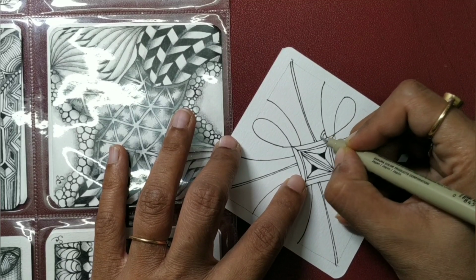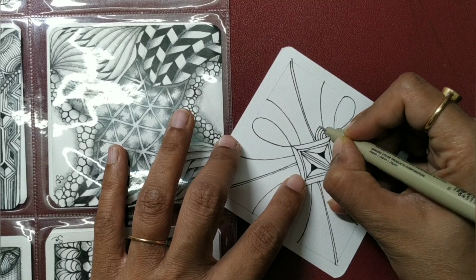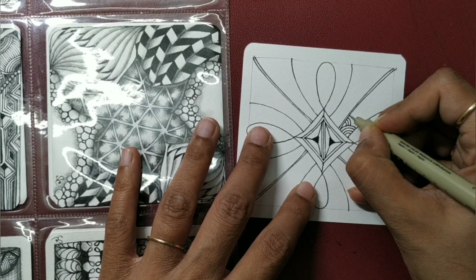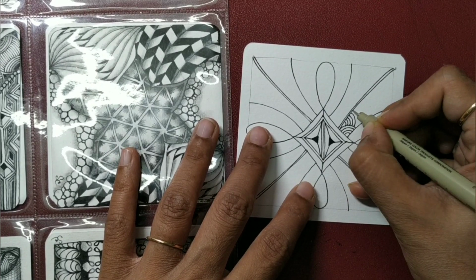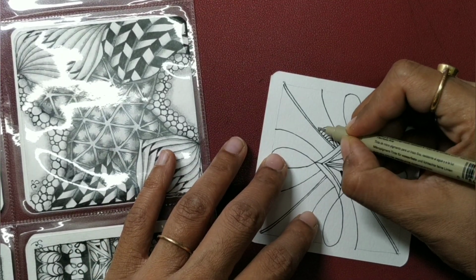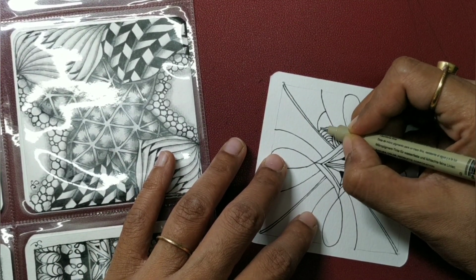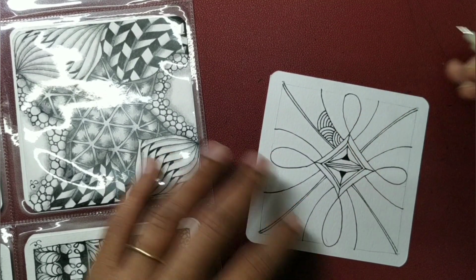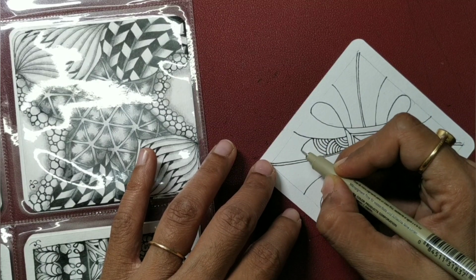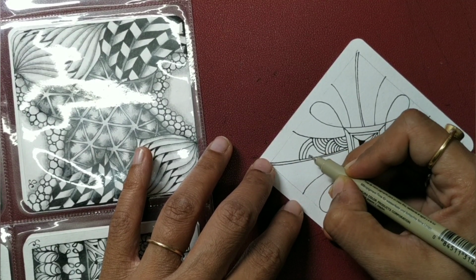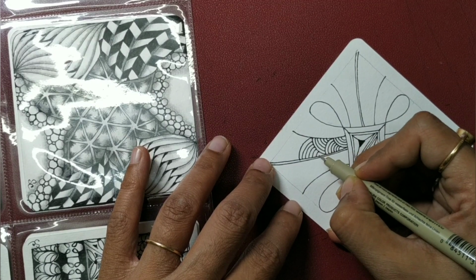I'm going to start from one side, rotate, then go to the other, start from one end to the other. The lines are almost 90 degrees to each other, so you can start from the outside and come inside, or you can do it the other way. Again the second line almost at 90 degrees. Start from the outside, or you can start from the inside.